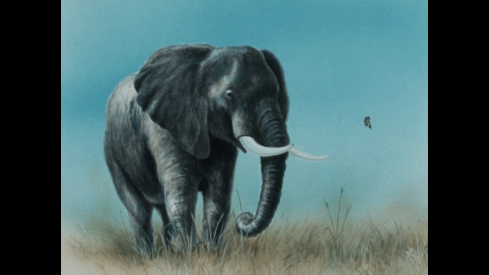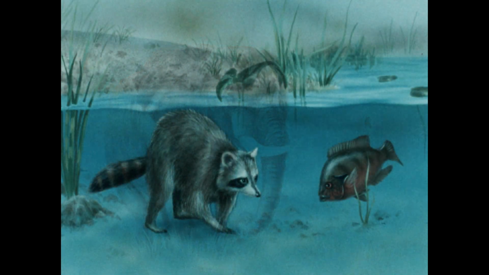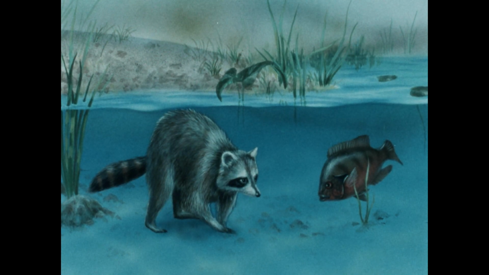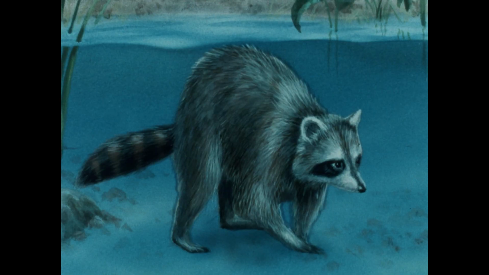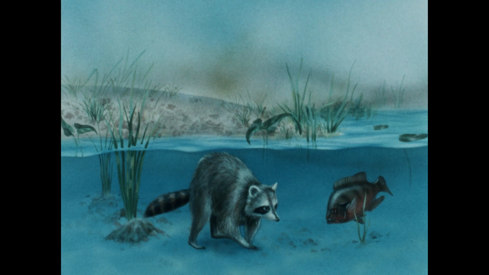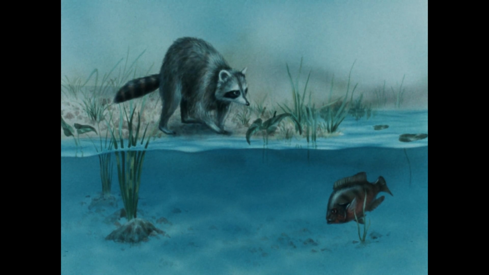That one was easy. And we're ready to try another one. A fish and a raccoon. What do you think is wrong here? I know a fish lives in water, but I'm not sure about the raccoon. Well, a raccoon is a good swimmer, but it can't really live in water all the time the way a fish does. A raccoon is really a land animal.